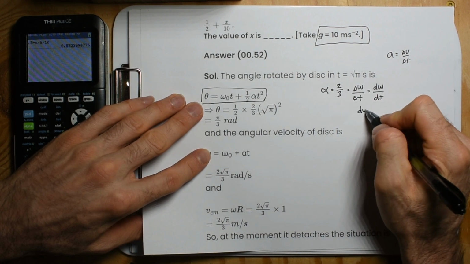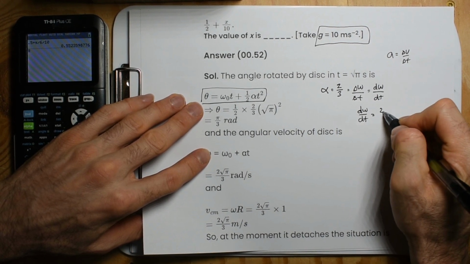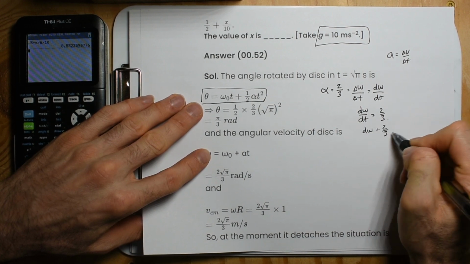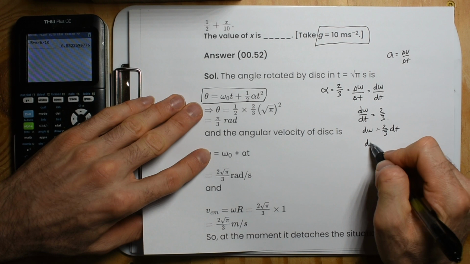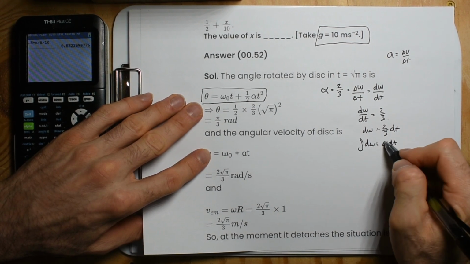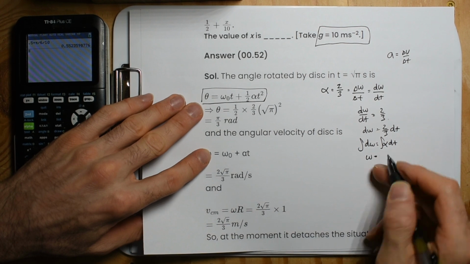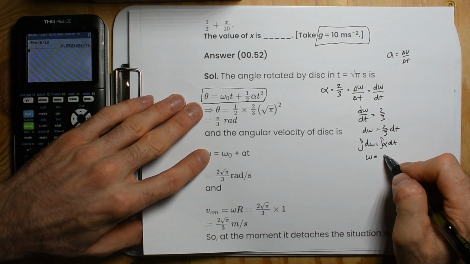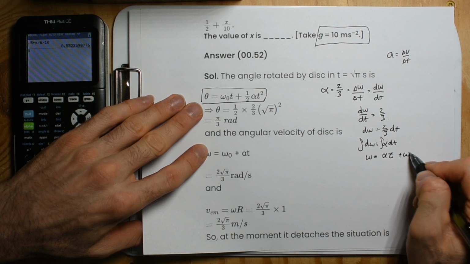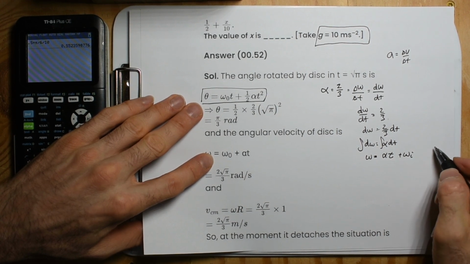So d omega is equal to 2/3 dt, or d omega is equal to alpha dt, and then we can integrate to get omega, or angular velocity, is alpha t plus the initial angular velocity.